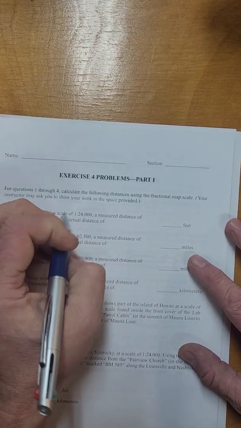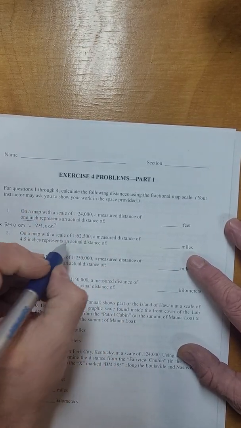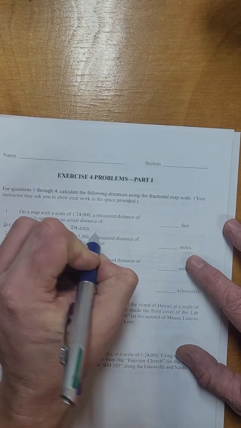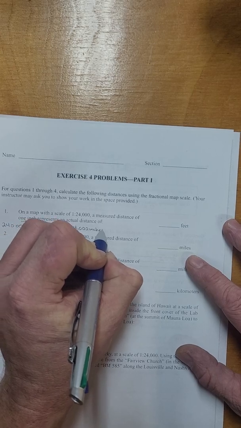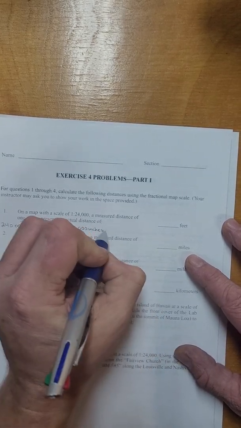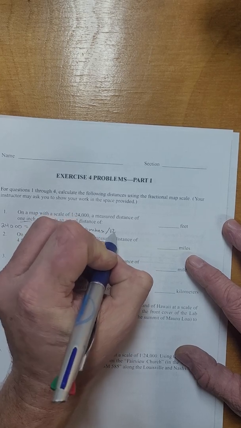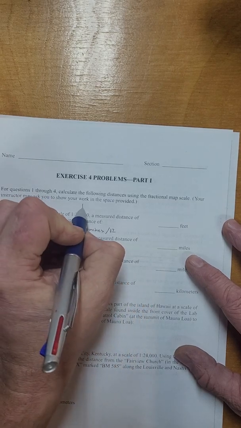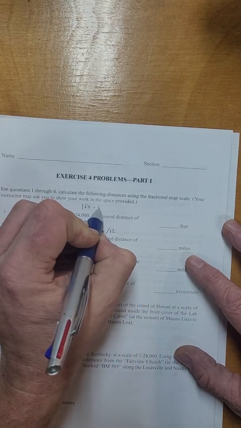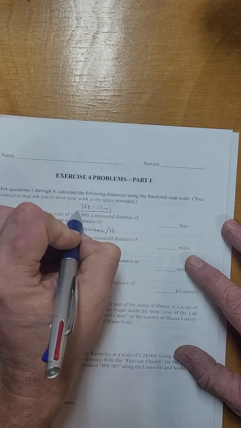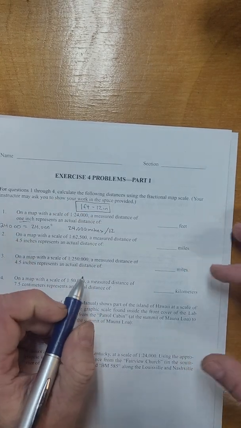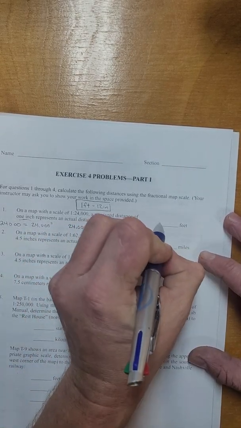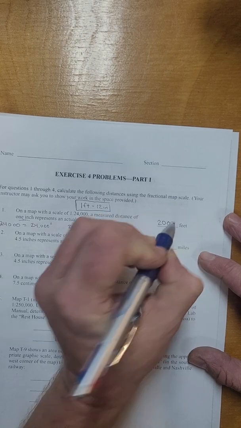And then you need to convert it to feet. So to do that, 24,000, this time I'll write out inches, and we're going to divide by 12, which is our factor, because 1 foot equals 12 inches, right? Hopefully you remember how to convert those. And if you do that math, you would get 2,000 feet.